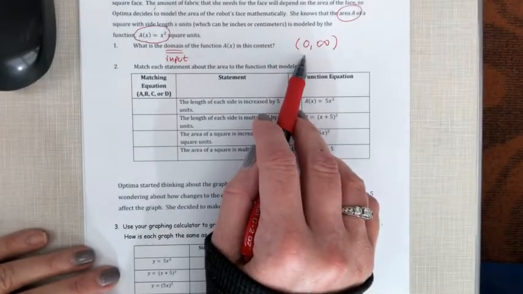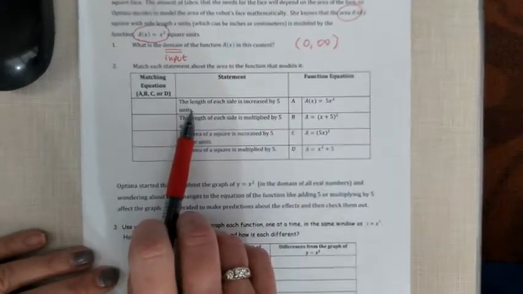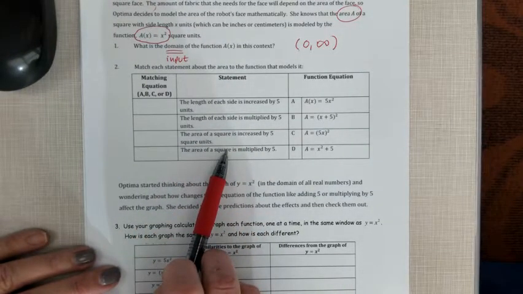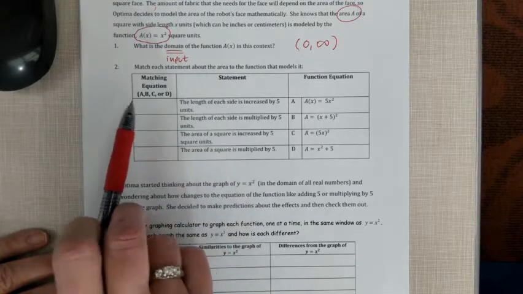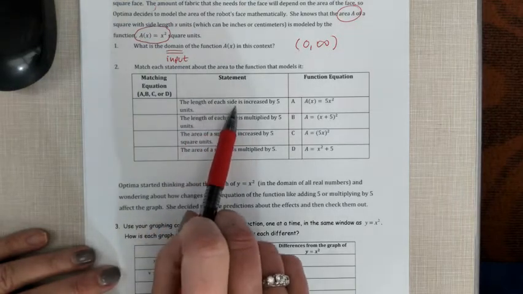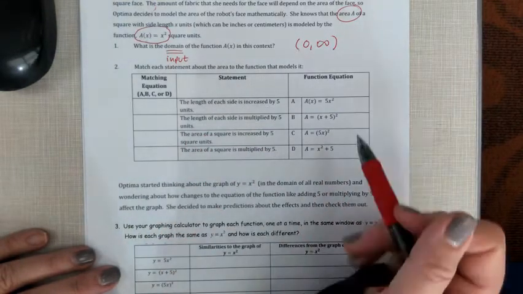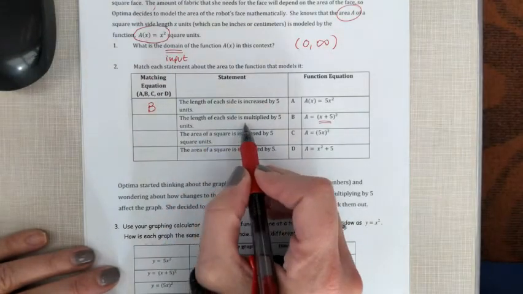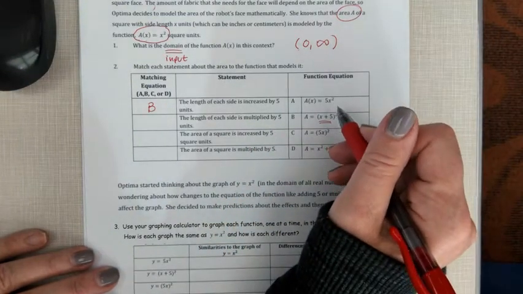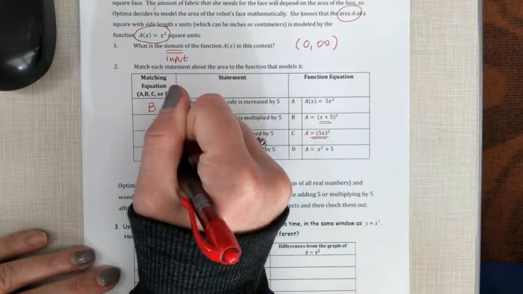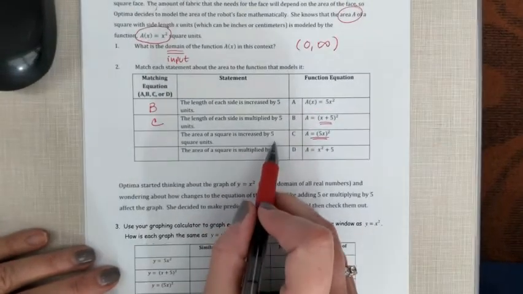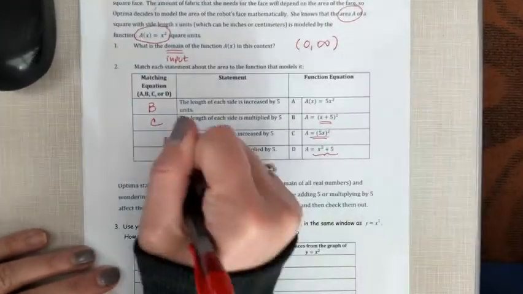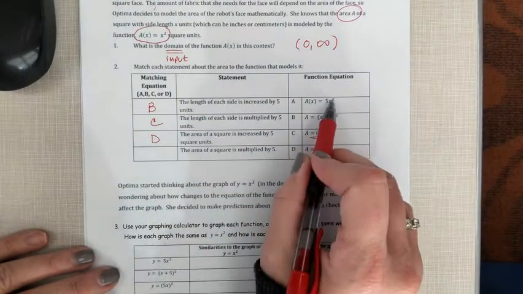So that is intentional, that it's a parentheses. It is not included. So I would love it if you paused the video right now and thought about each of these, what these matching would be. And then I would see you after you pause. Welcome back. The length of each side is increased by 5 units. So I demonstrated that on the front. That would be B. The length of each side is multiplied by 5. C. The area of a square is increased by 5. Area increased by 5. And the area is multiplied by 5.